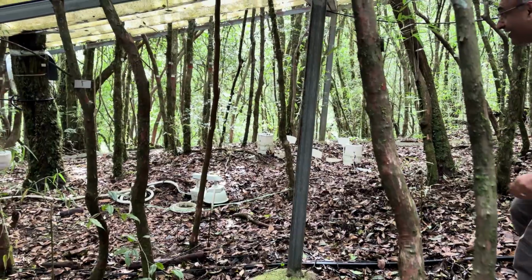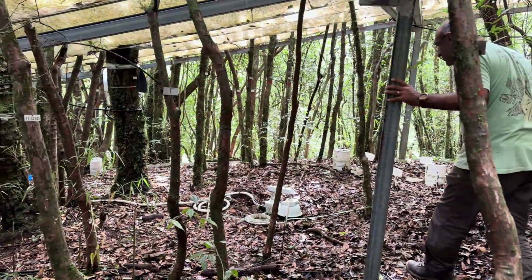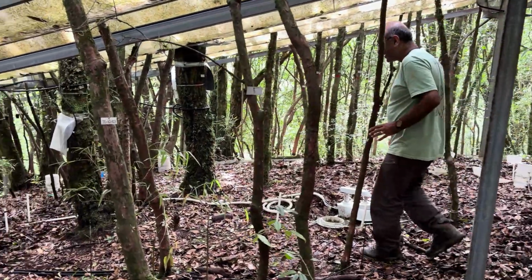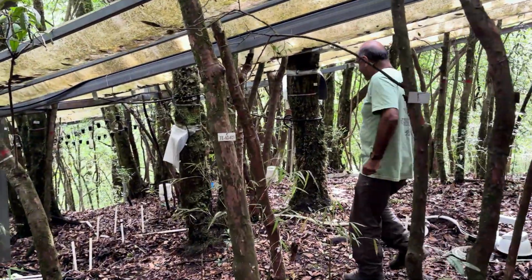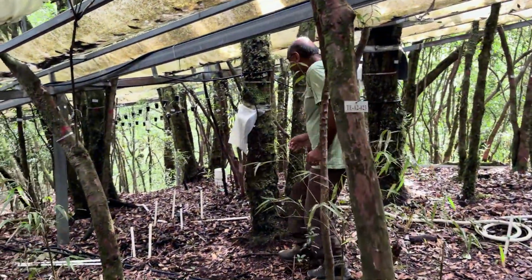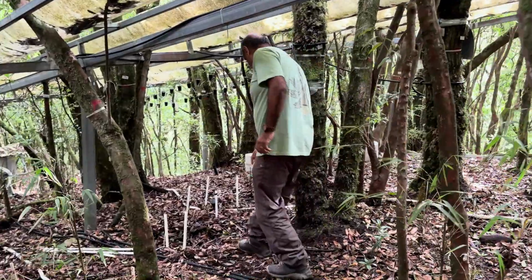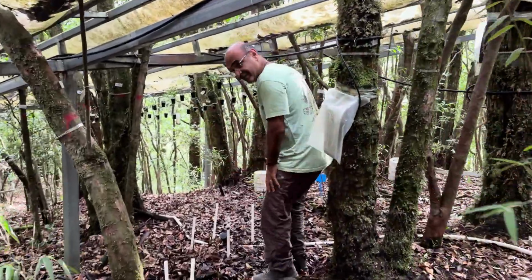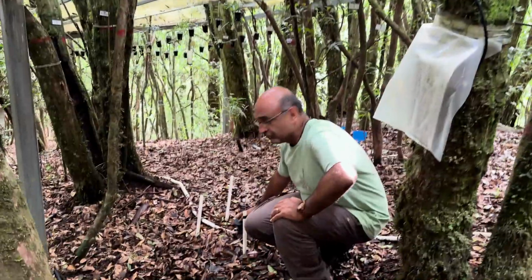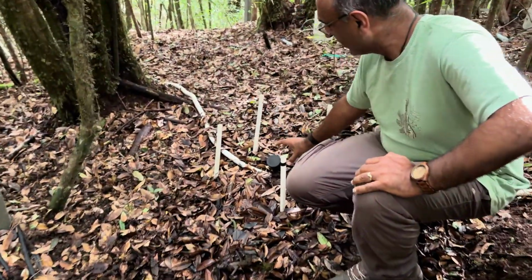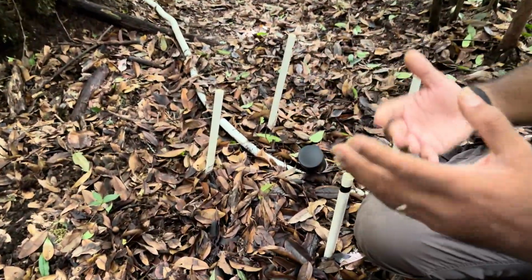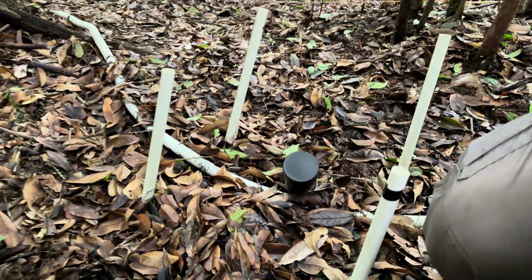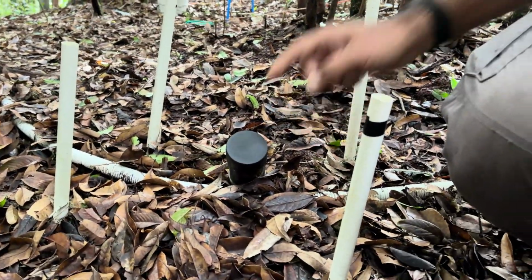And as we go further, we can see a whole range of other measurements in this area. And over here we see tubes, for example, which are called rhizotrons, scattered that look at the root dynamics in the soil. So you can put a camera in there and see how roots are growing and how they're responding to drought and to seasonal variation through these tubes.